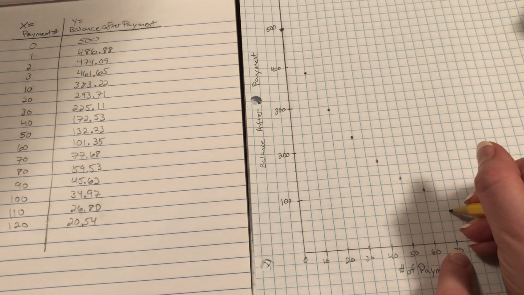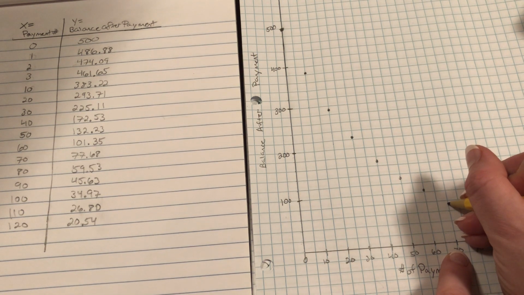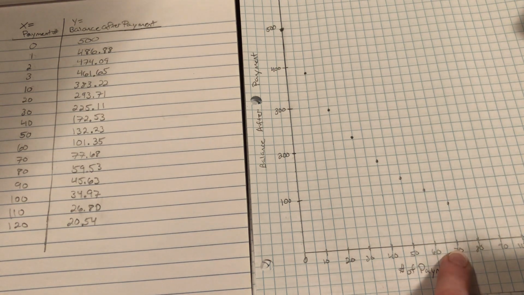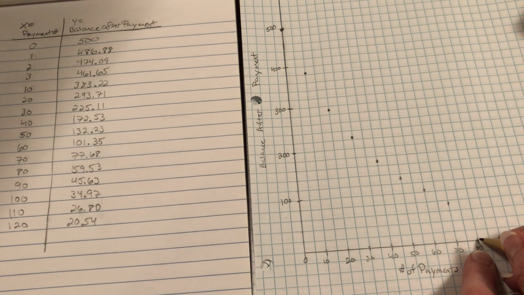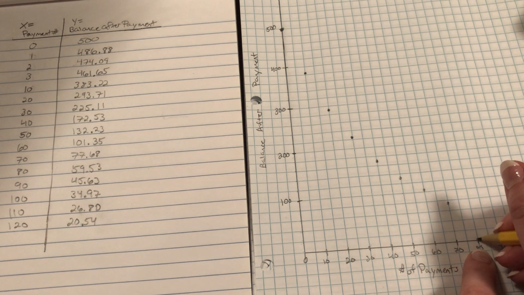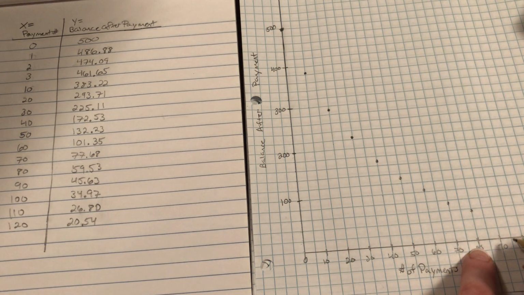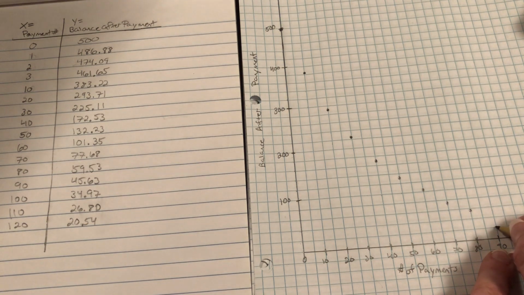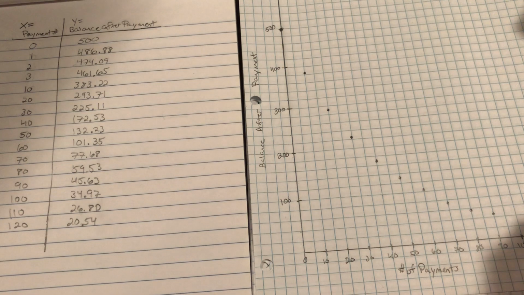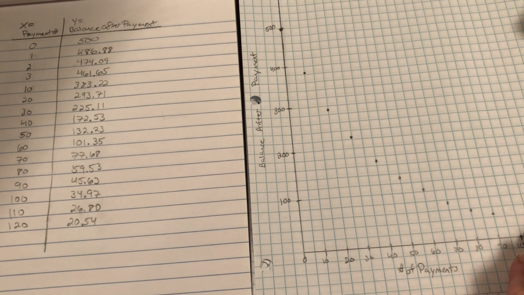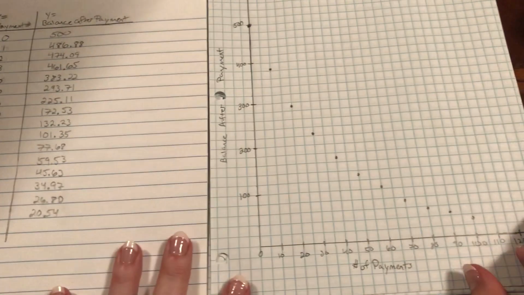So payment 70, 20, 40, 60, 70, and then a little bit more than halfway up again. 80, 59.53, so right below 60, just a little bit below. 90 is at 45.63, so 20, 40, 50 would be halfway, so halfway below that. 100, 34.97, so 20, 30, 35 would be a little bit above there, and it's definitely tapering off now.